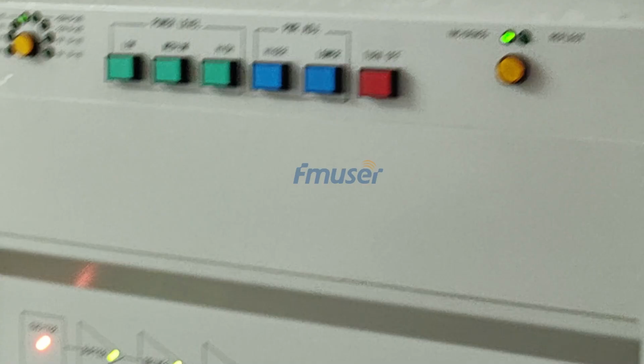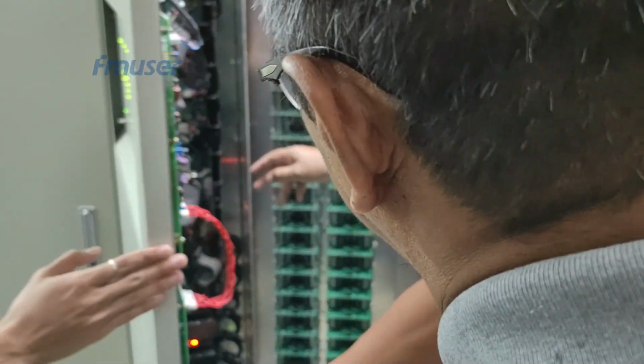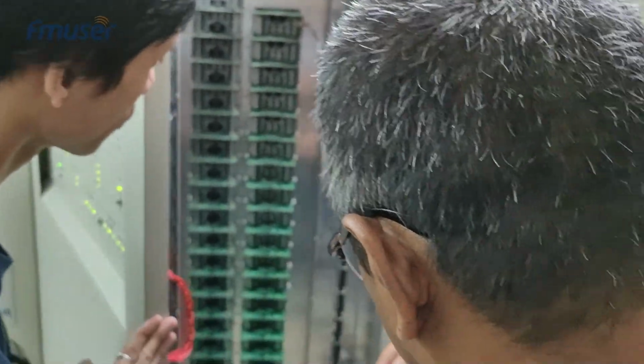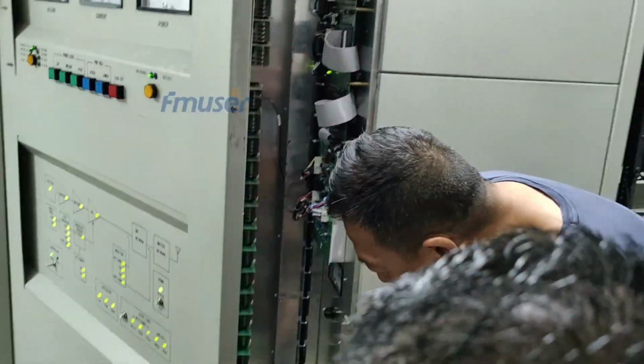Step number 2, main modules troubleshooting. The second step involves troubleshooting the indicator lights of the main modules. To identify the problem, we first need to locate the circuit board associated with each main module indicator light in the transmitter. Open the protective board of the main module.